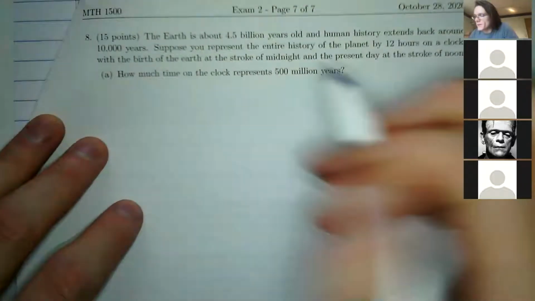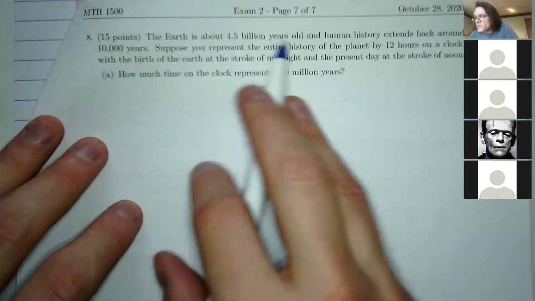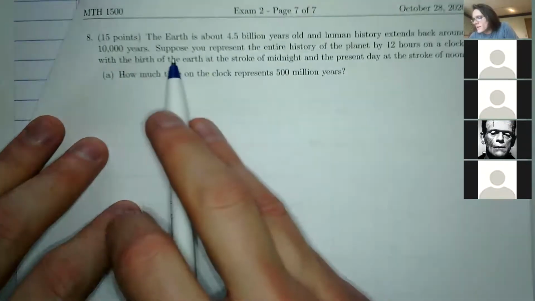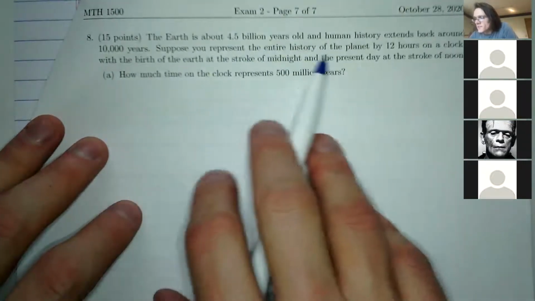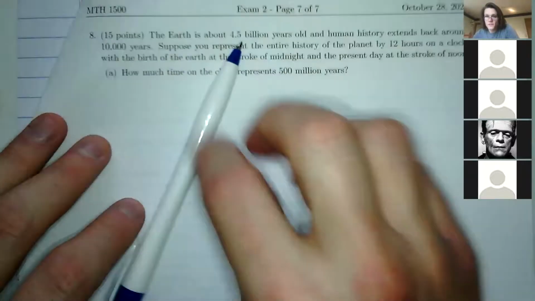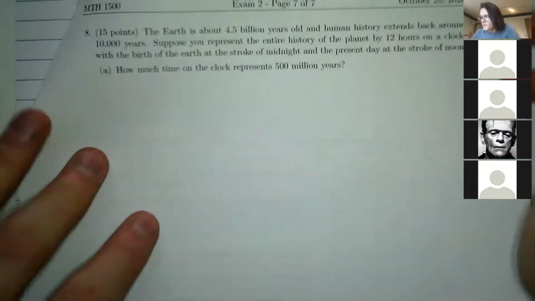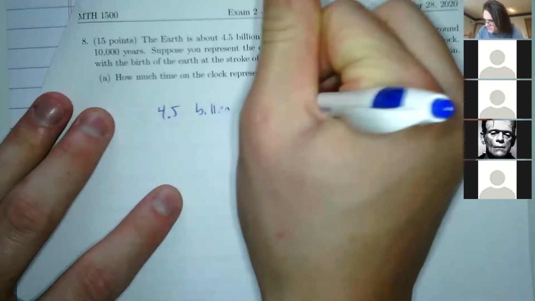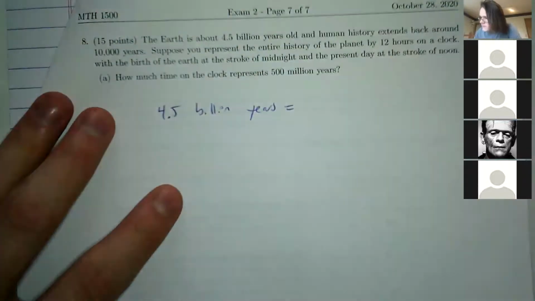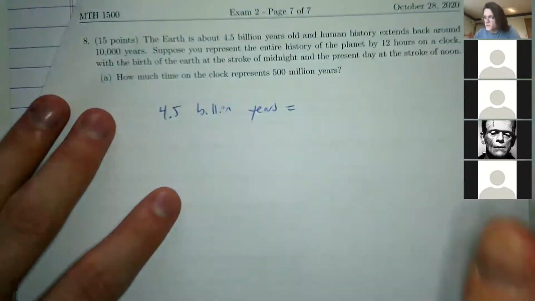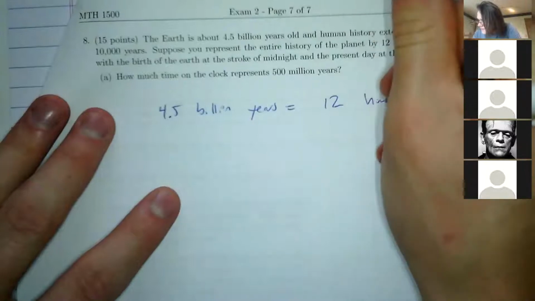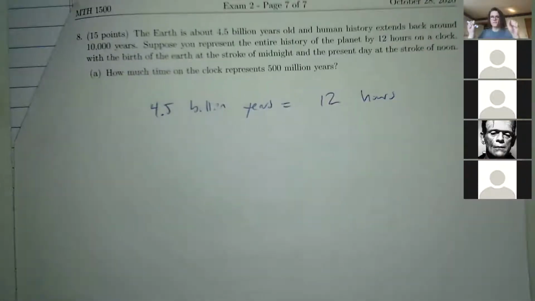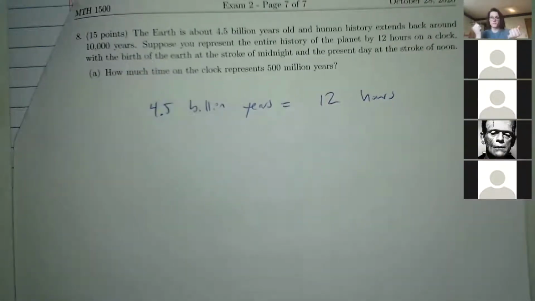Anyway, this one again, it's unit analysis. It just might not seem it. So the Earth is 4.5 billion years old. Suppose you represent the entire history of the planet by 12 hours on a clock. So basically, what I'm saying is that 4.5 billion years equals 12 hours on a clock. That's like our conversion, like 12 inches equals 1 foot.